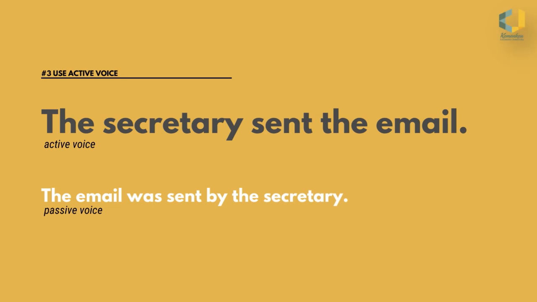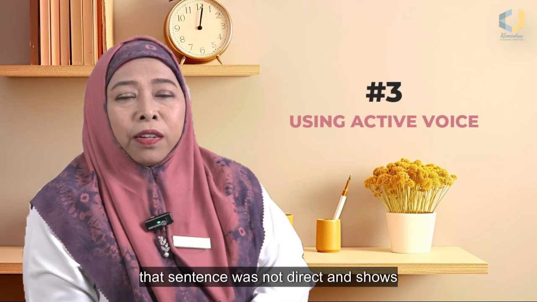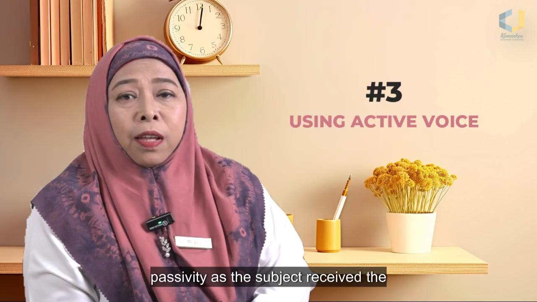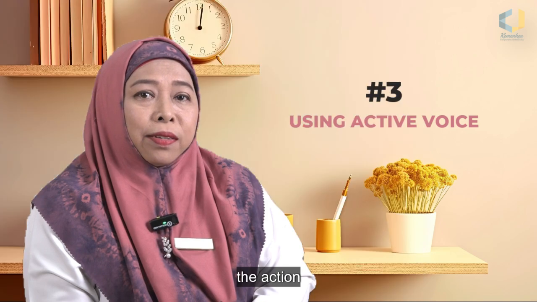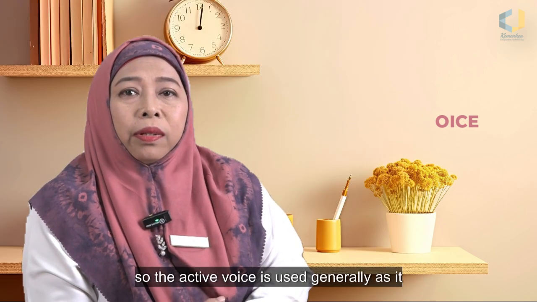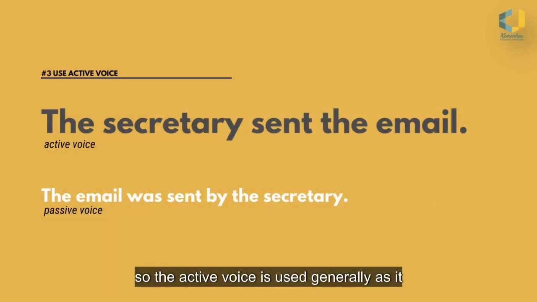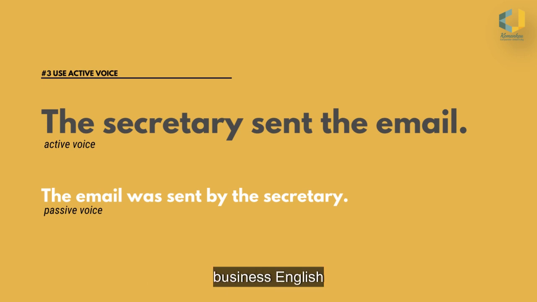The email was sent by the secretary. That sentence was not direct and shows passivity as the subject received the action of the verb rather than performing the action. So, the active voice is used generally as it can give the information in a direct and clear manner, which is very crucial in business English.